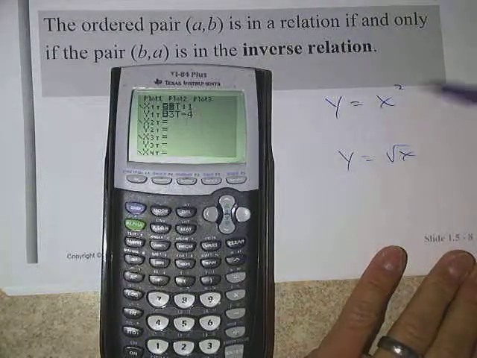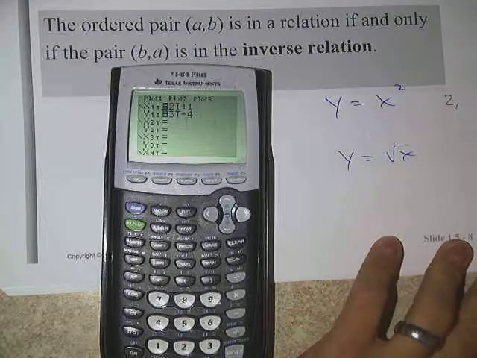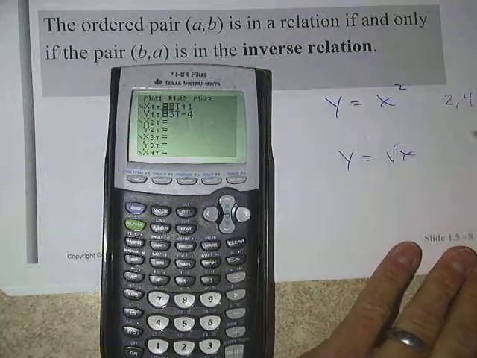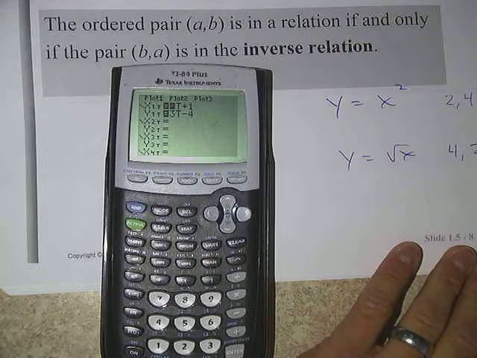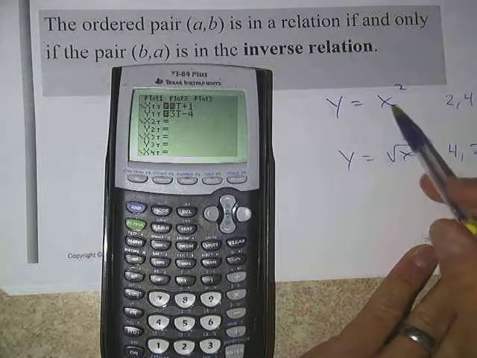If I put in 2 for x, I would get out a 4. Then in the inverse function, if I put in the y coordinate, I would get back to the original x coordinate.